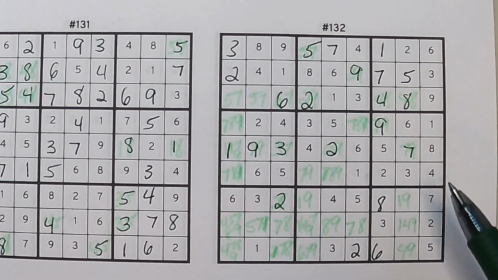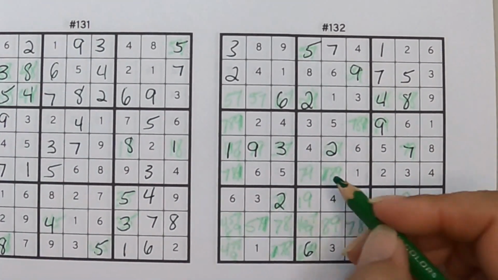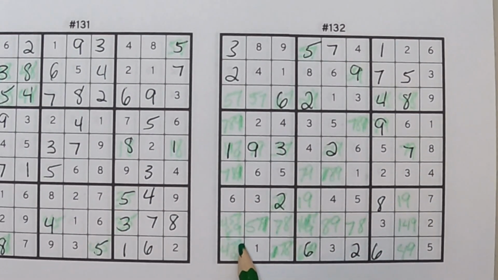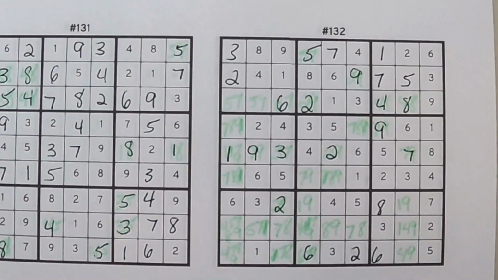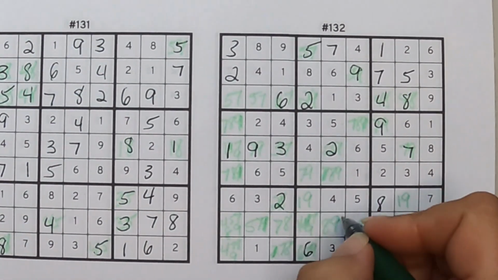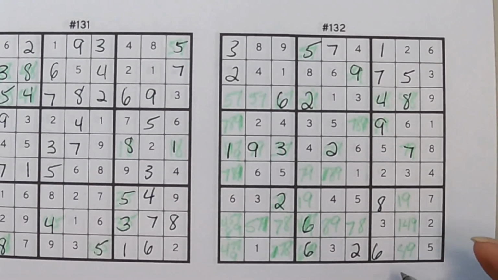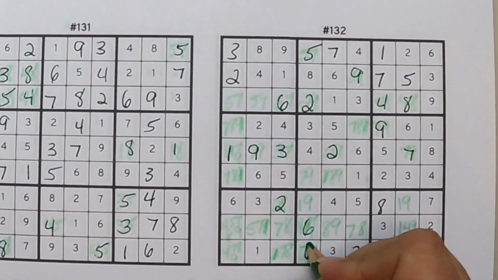For this row, the only place the 6 can be is here. So we can get rid of this 6. However, then there is nowhere in this row for the 6 to be. Oh, we've already got a 6 here. So that actually means that the 6 for this box has to be here. And this should be 7, 9.